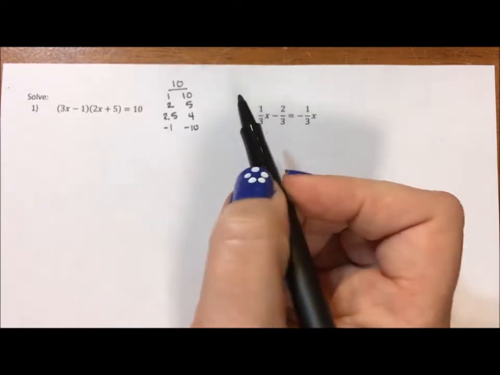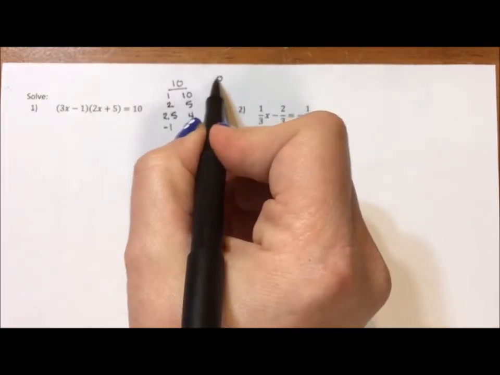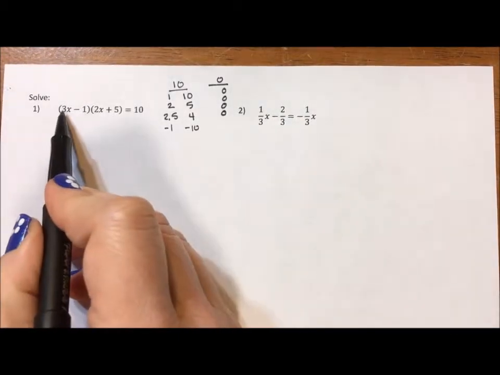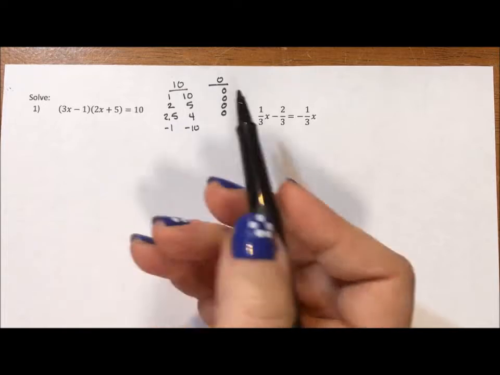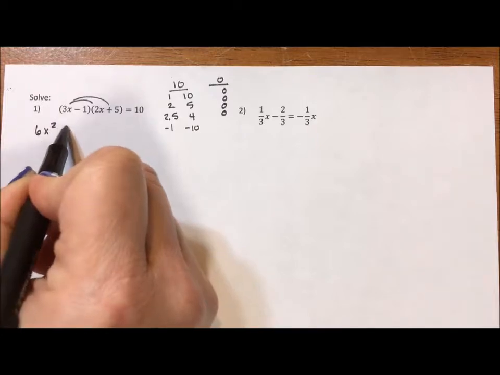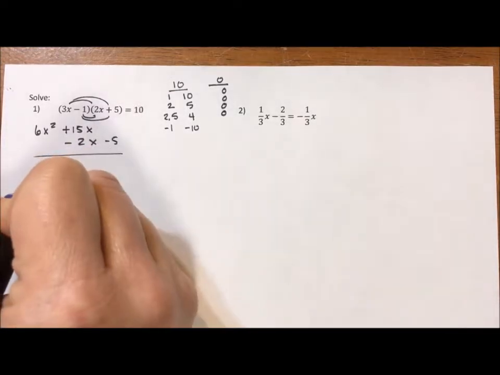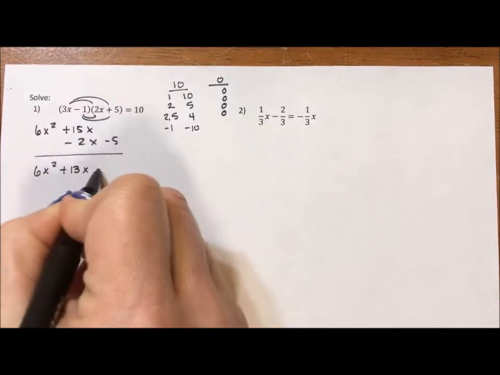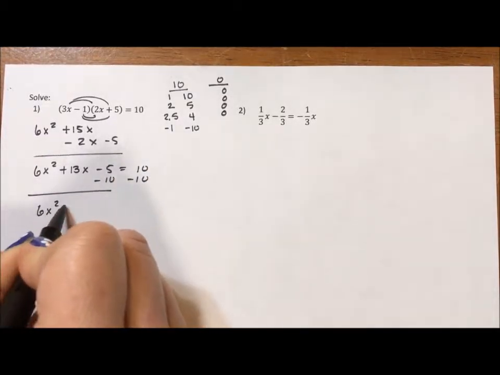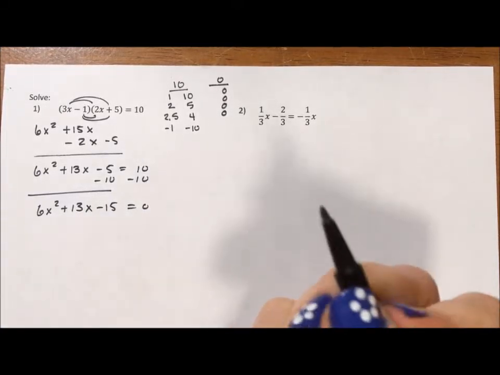I could do 1/2 and 20. It keeps going. The point is, if I do my factor tree of 0, one of my factors has to be 0. So we cannot start by saying 3x minus 1 equals 10, because it has to be 0. So I actually have to multiply this out first to get 6x squared plus 15x minus 2x minus 5, which is 6x squared plus 13x minus 5 equals 10. Then subtract the 10 over, so that it is 6x squared plus 13x minus 15 equals 0. That has to be my first step.